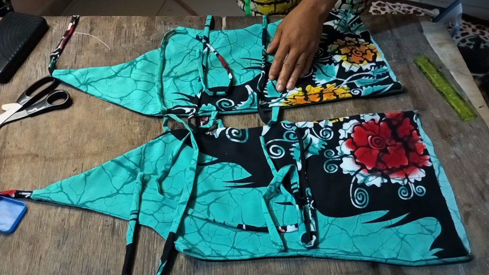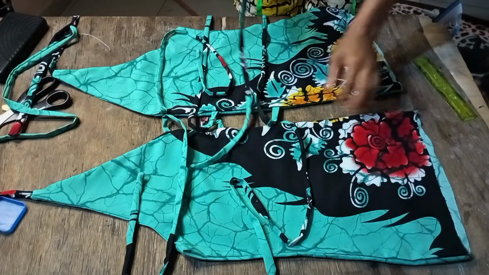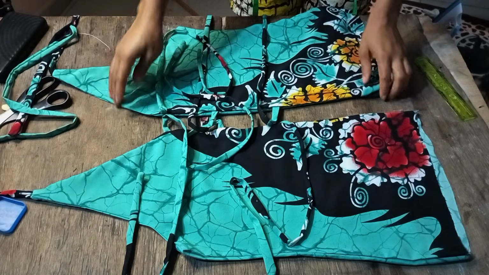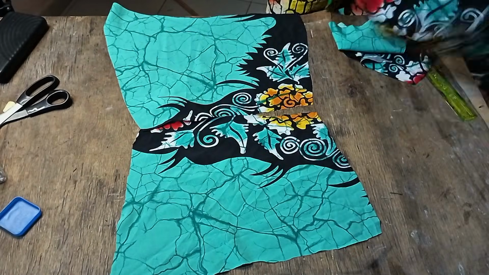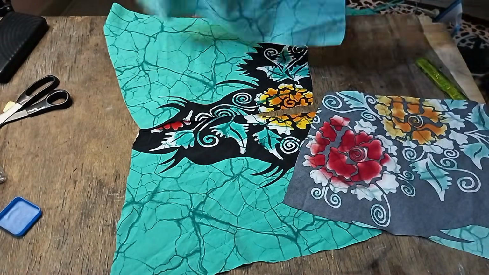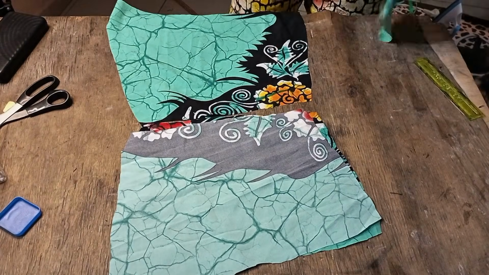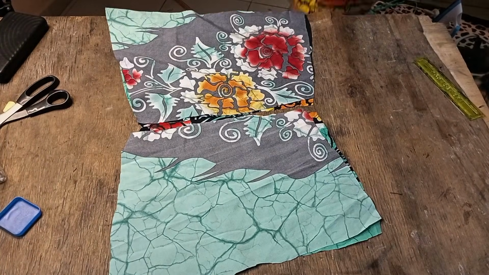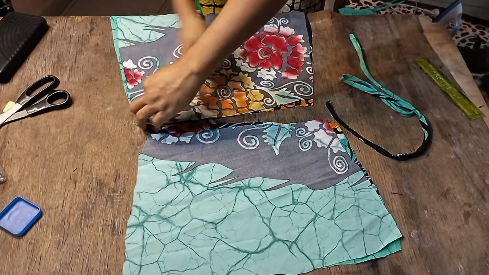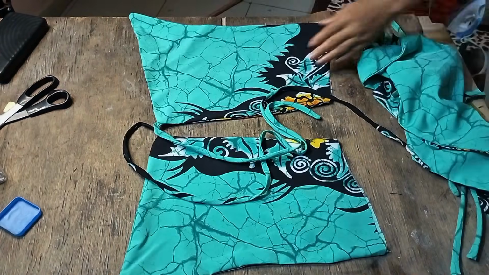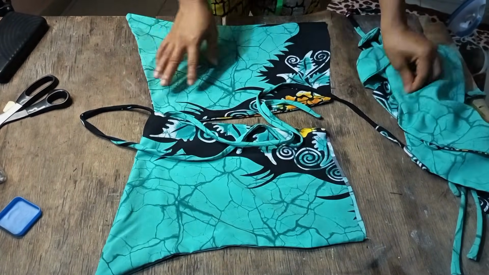Right now we're just going to fold this one down and go ahead and work on the back piece. So this is the back piece. You're just going to place your main fabric, and then you lay the lining fabric on top, and then you place the strap on this point like this, as you can see, and then take it to your sewing machine and sew every part down, and that is what you are going to do.